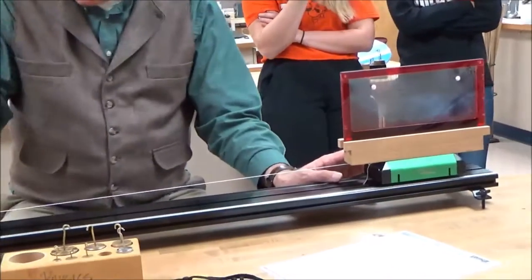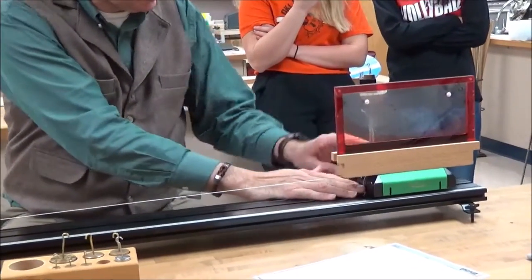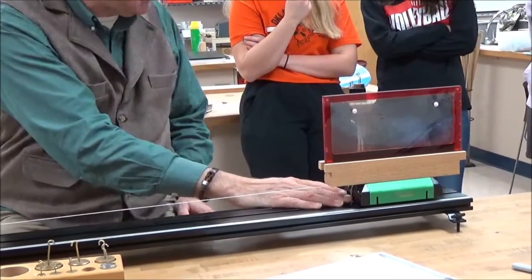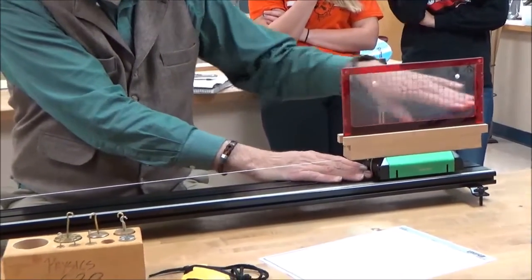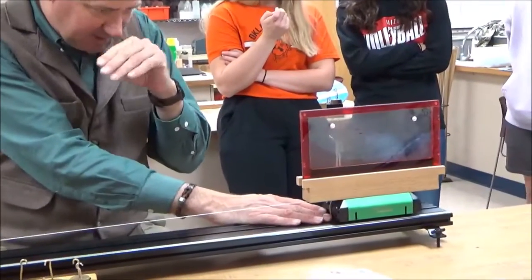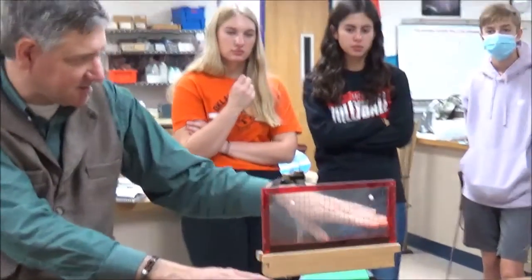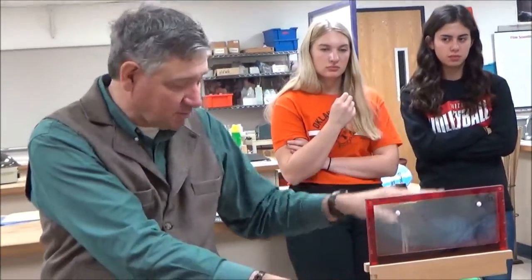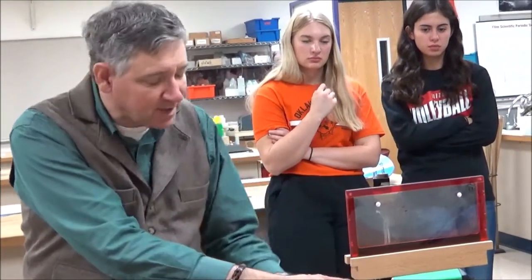So one of three things can happen to the water level inside here when I let go of it. Well, the water has inertia, and it's not being accelerated, so it's just going to stay level. Okay, so that's option number one. I let go, the water stays level.